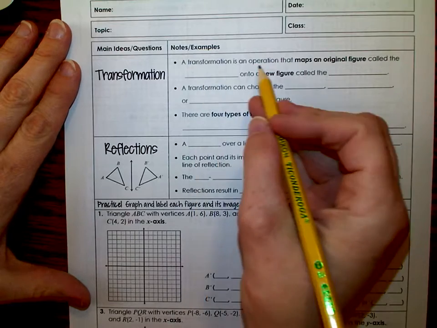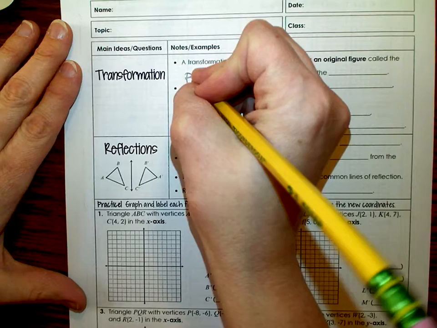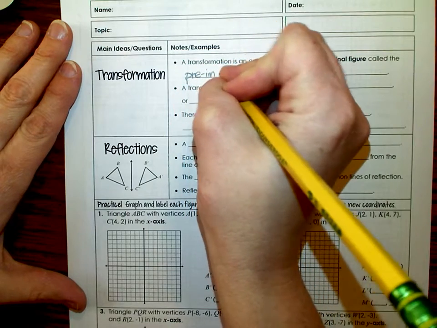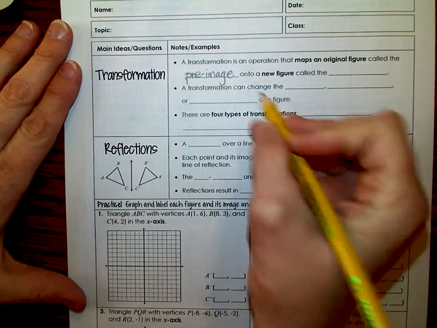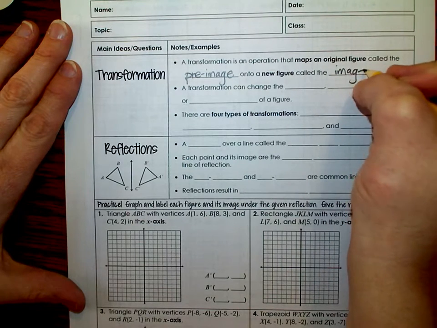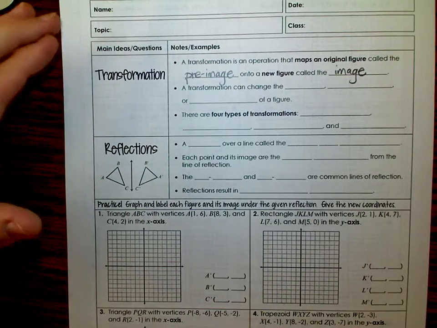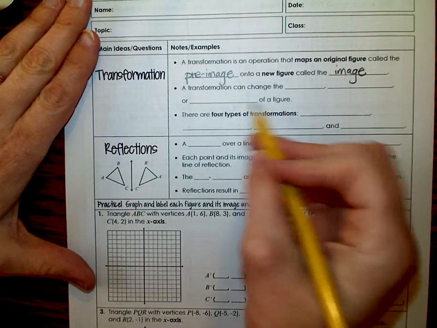But a transformation is an operation that maps an original figure, and it's called the pre-image, and it maps it onto a new figure called the image. Now, a transformation can change different things in the shape. We'll talk a little bit more about that as I come back.